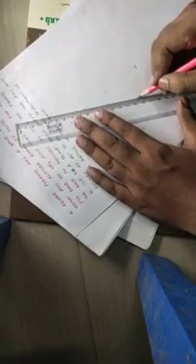Now take exactly 4 centimeters, which is 40 mm, in your compass. From here, cut an arc. Similarly from here, cut an arc. Now join the points. The solid is completed, and we have to find the center.